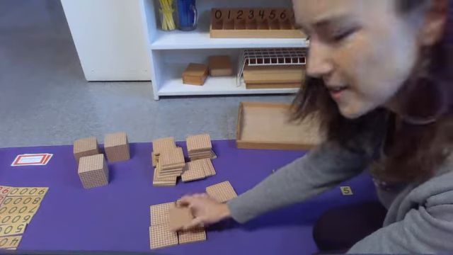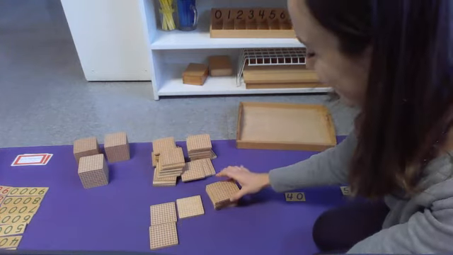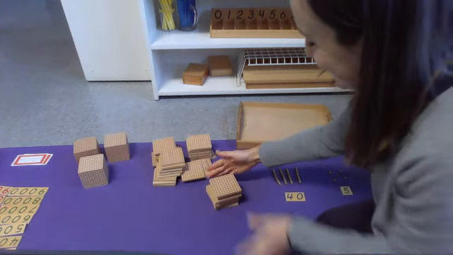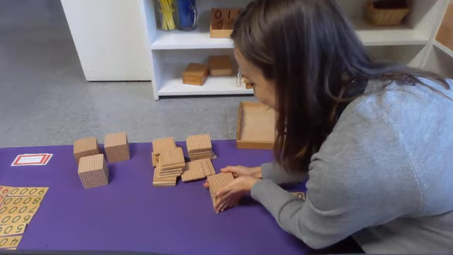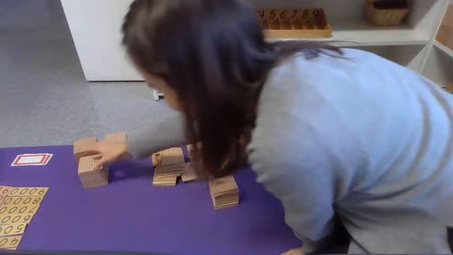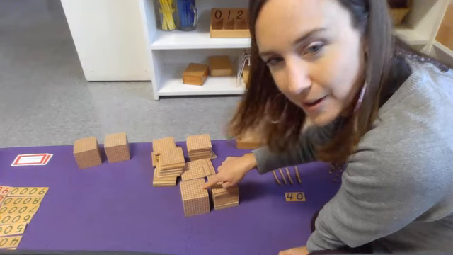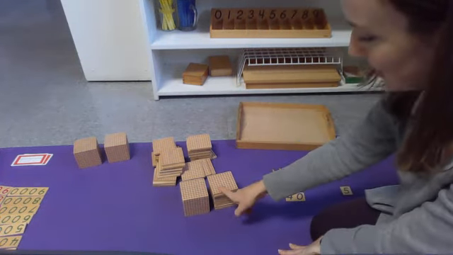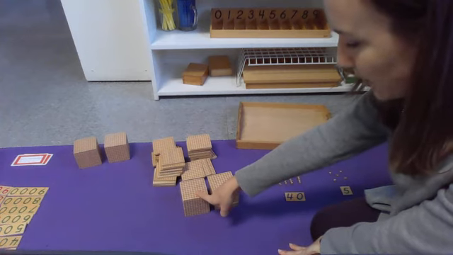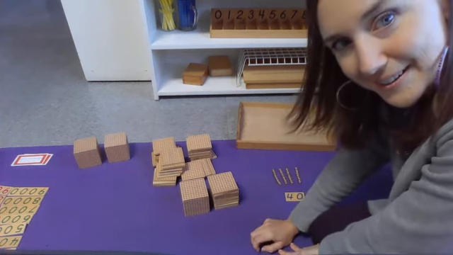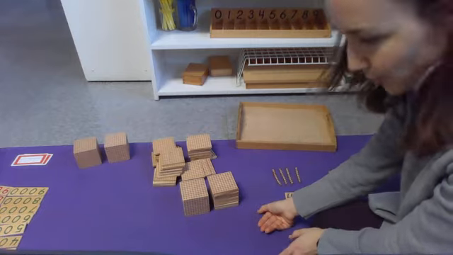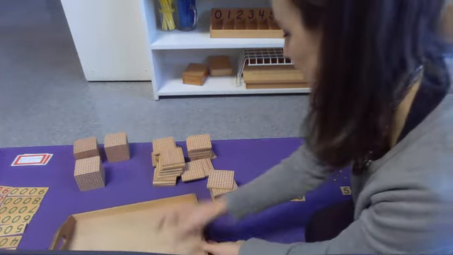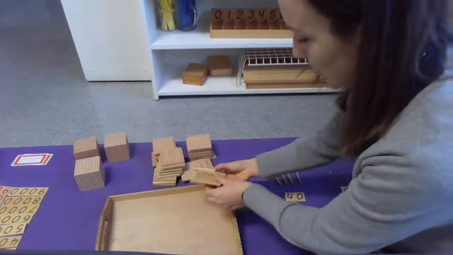Let's see if this reminds you of anything. 100 squares is the same as 1,000 cubed. 10 hundreds is the same as 1,000. They both have 1,000 beads. They're just grouped in different ways. So we will trade our 100 squares.